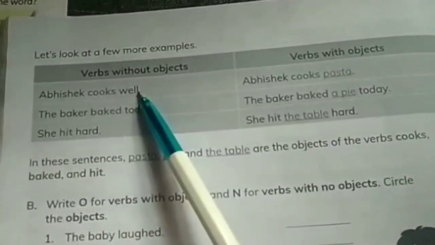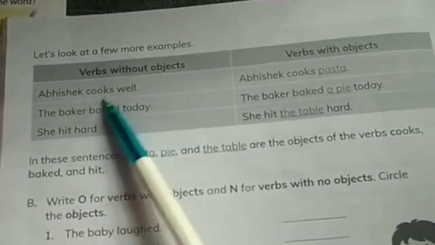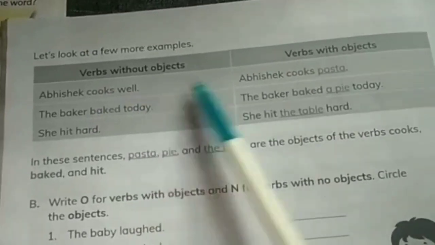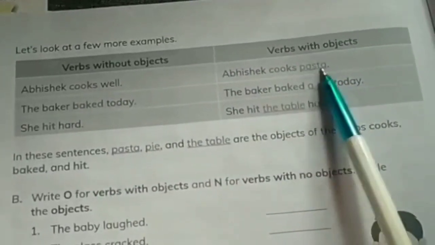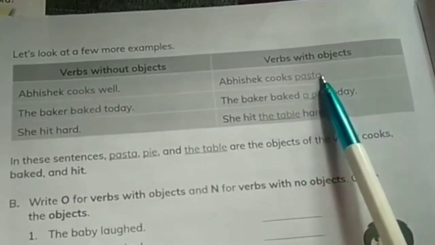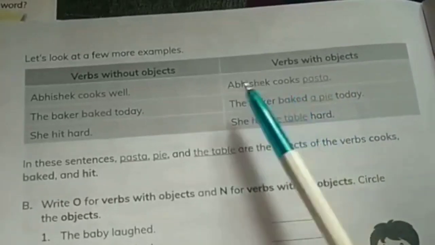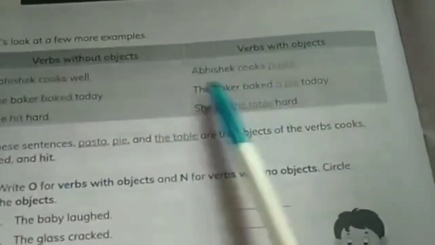But in the first one we don't have the specific object. It means verbs without object, correct? And verbs with object, because Abhishek cooks pasta. We know what he cooks. We have that object, which is affected by Abhishek and related to this verb. So that's how it's going to work, students.